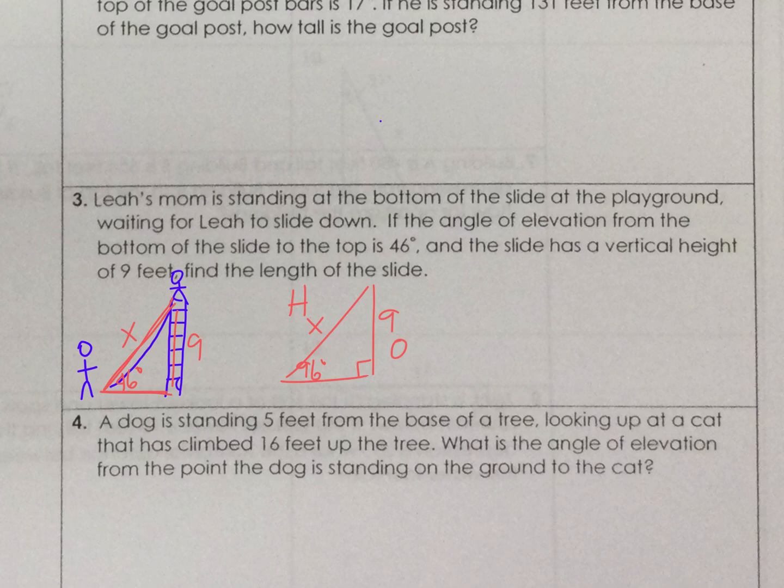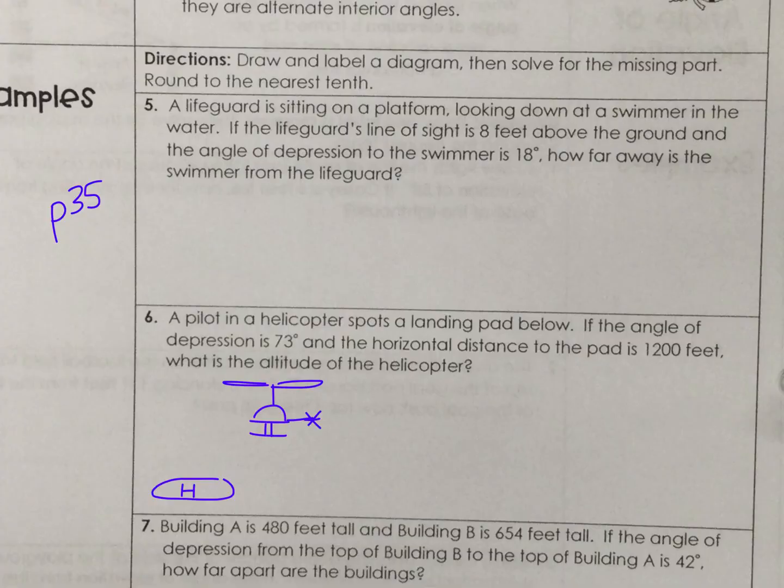When you're done with that, flip over to page 35. Sorry, in number 6, it says, a pilot in a helicopter spots a landing pad below. If the angle of depression is 73 degrees and the horizontal distance to the pad is 1,200 feet, what's the altitude of the helicopter? So this is saying the copter is 1,200 feet from the pad.